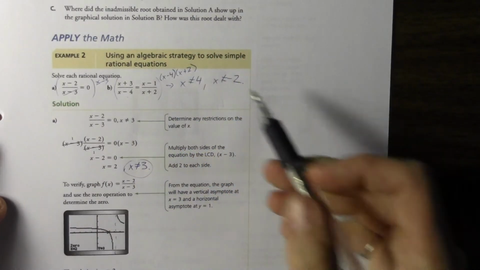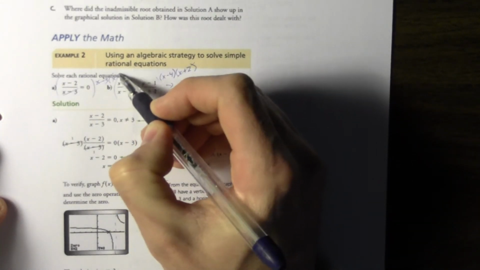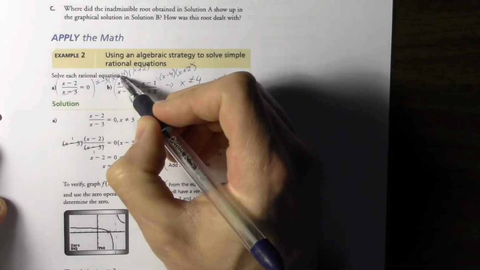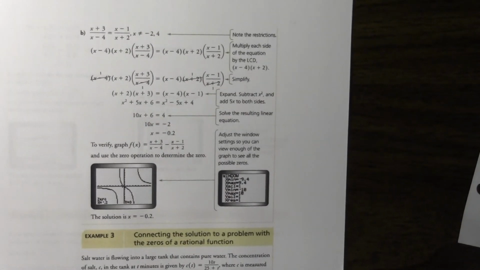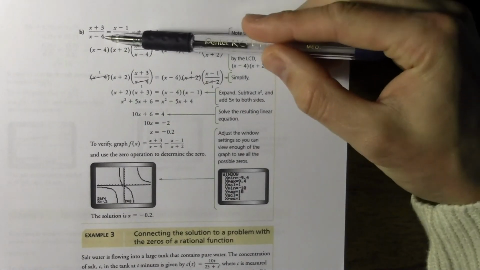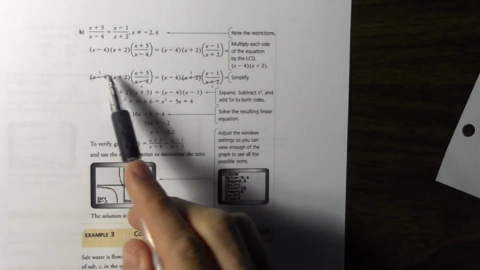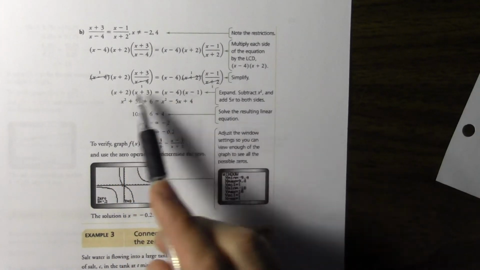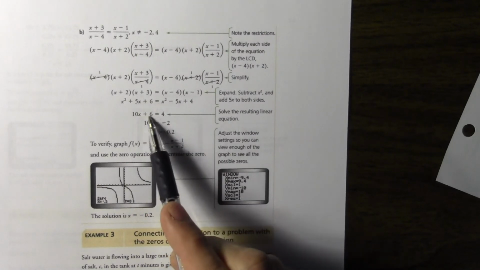And what that allows us to do then is cross out on this side the x plus 2 and cross out on this side the x minus 4. And you'll see that on the next page. So here we're multiplying both sides by the product of the denominators. We're crossing out the common factor. We're left with an equation that we need to expand and simplify here.